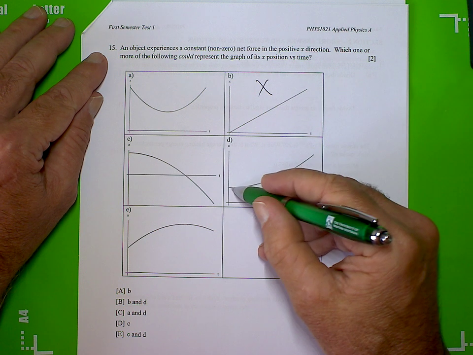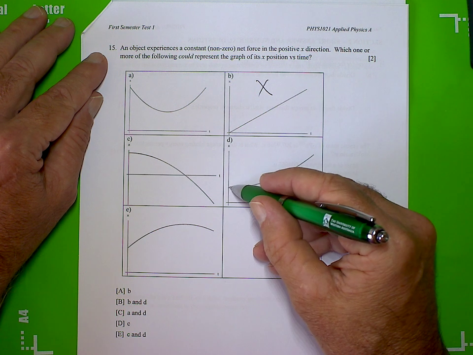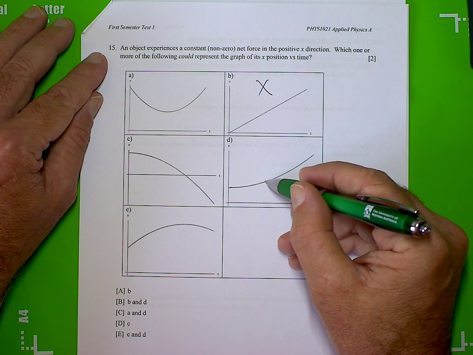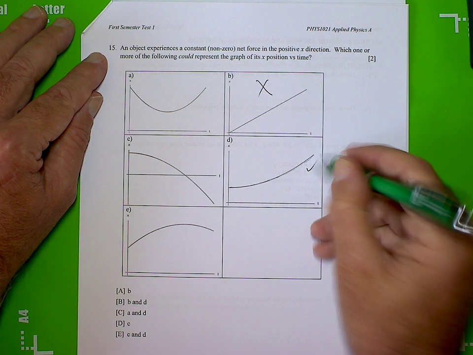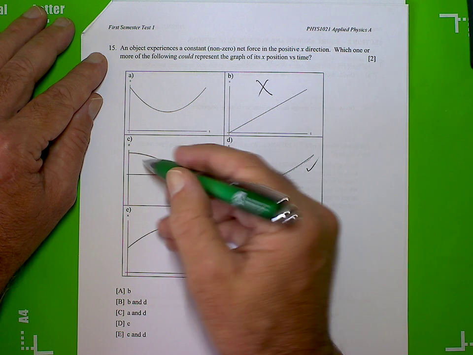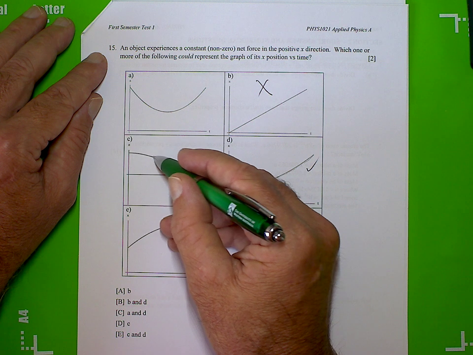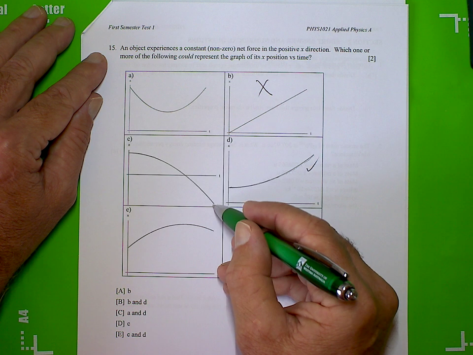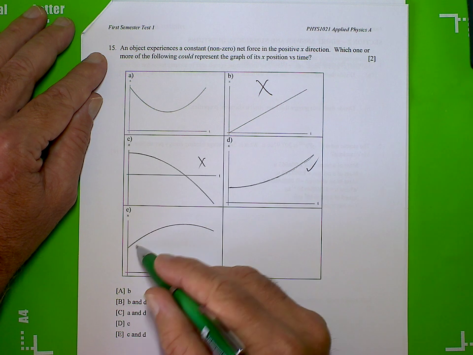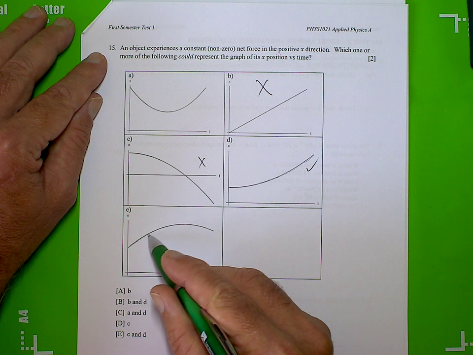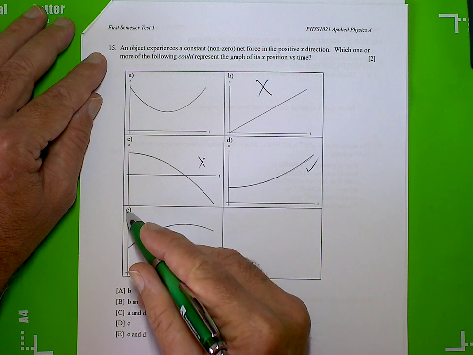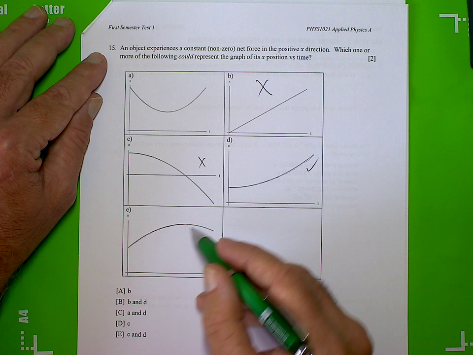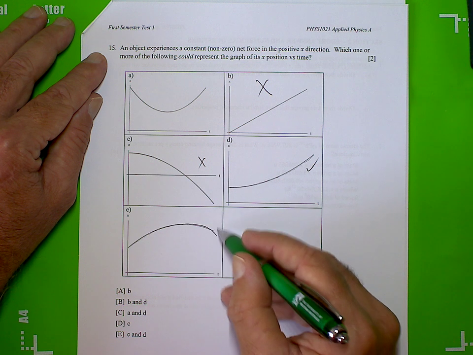This one looks pretty positive because it starts off and then it's gradually increasing the rate at which its x position is changing, so that one looks good. This one looks bad, it's going the wrong way. This one looks bad, it starts off going in the plus x direction, but then it's slowing down. The rate at which its position is increasing with time is reducing and finally going negative.